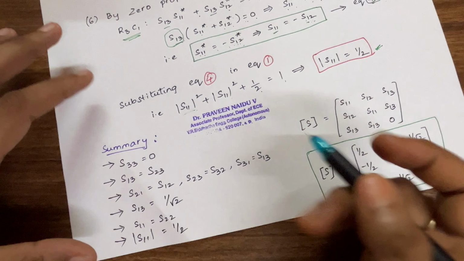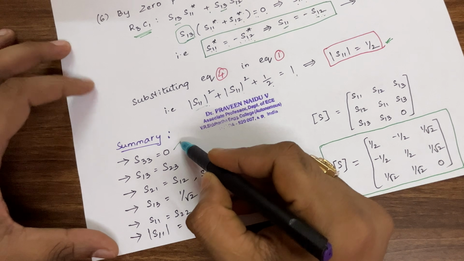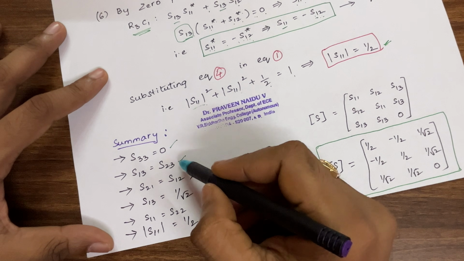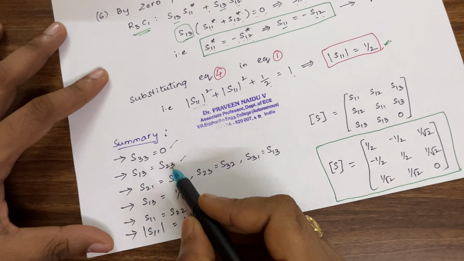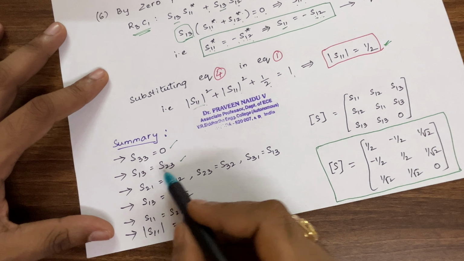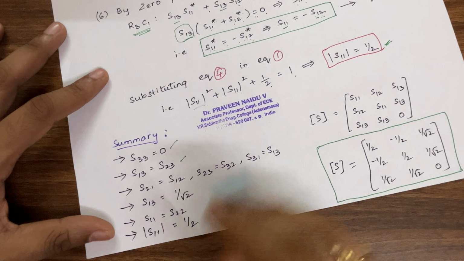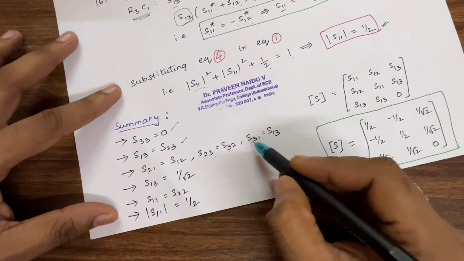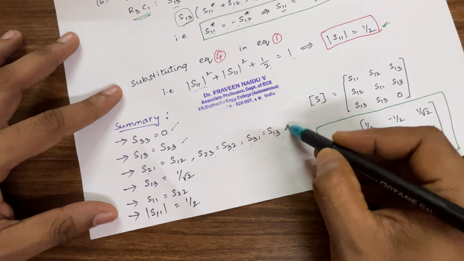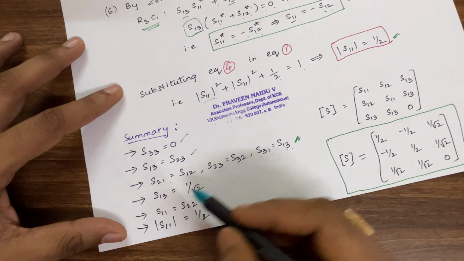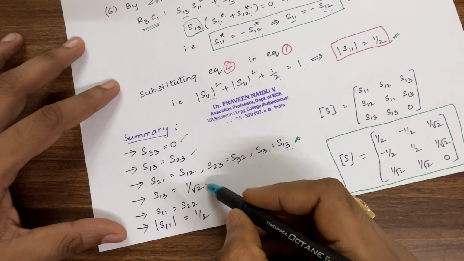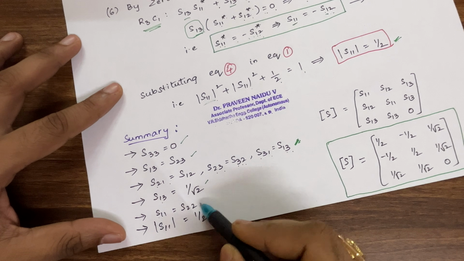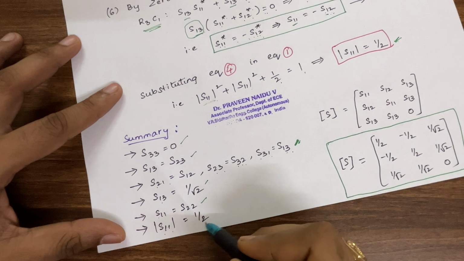So the summary is we got S33 is equal to 0 based on the perfectly matching port, and S13 is equal to S23 because port number 1 and port number 2 are in phase with the input port, that is port number 3. Next, S21 is equal to S12, S23 is equal to S32, S31 is equal to S13. This we have got based on the symmetric property. And next, by using the property of unity and the property of 0, we have got S13 as 1 by root 2, S11 is equal to S22, and S11 is equal to 1 by 2.